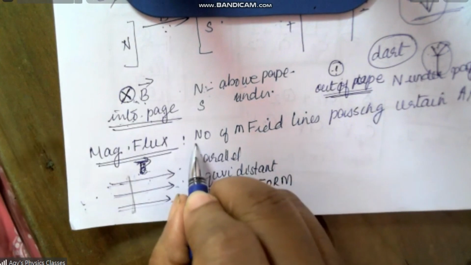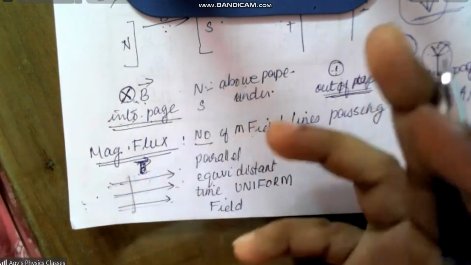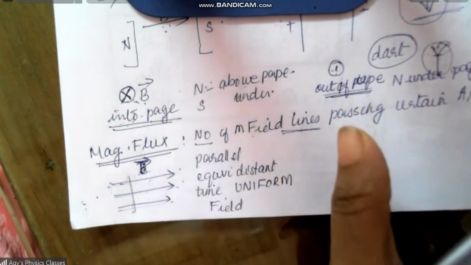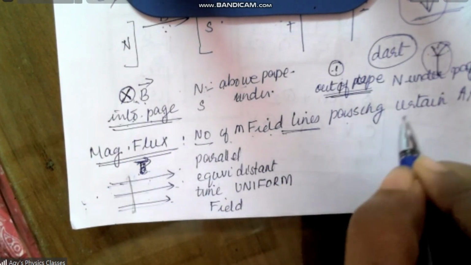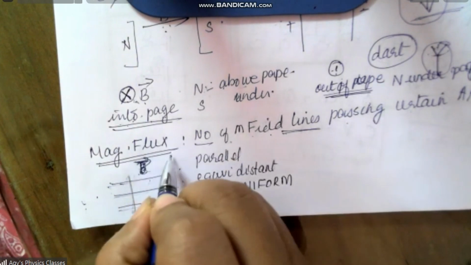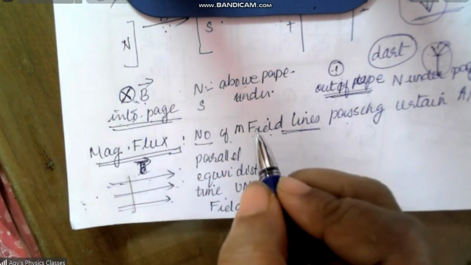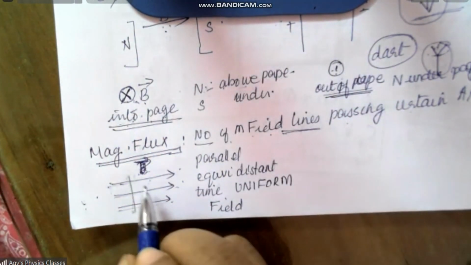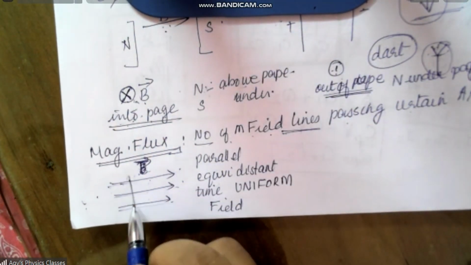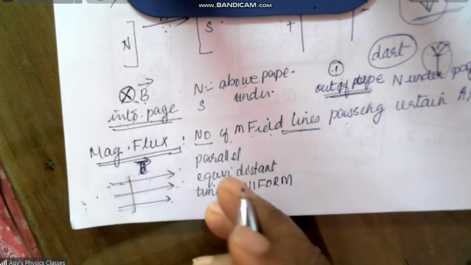It's a count, 20, 30, 40. The number of magnetic field lines passing through a certain area is called magnetic flux. Now in this case, if I keep it like this, the flux is maximum.